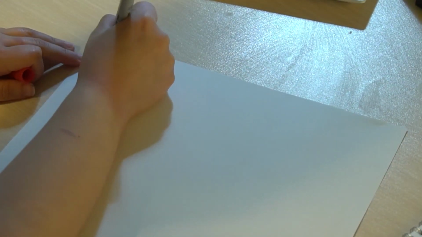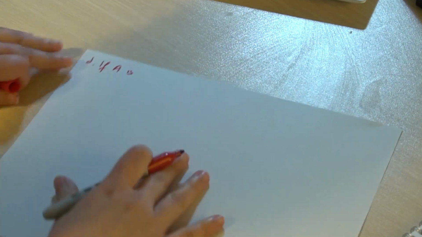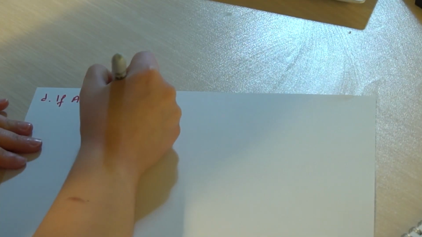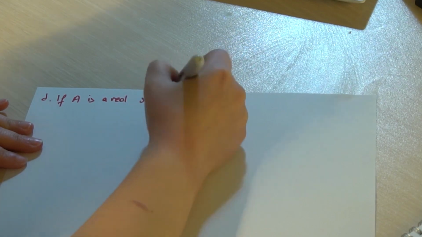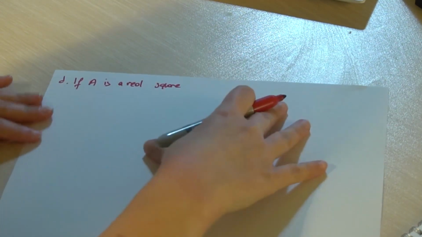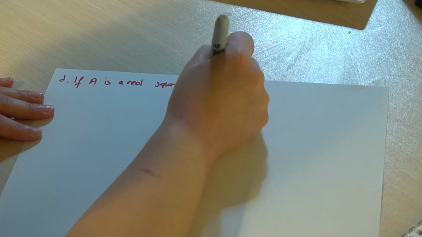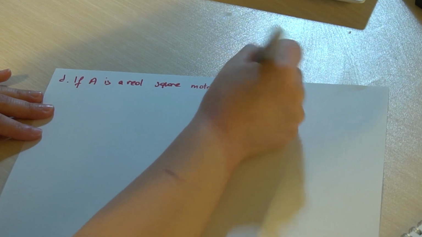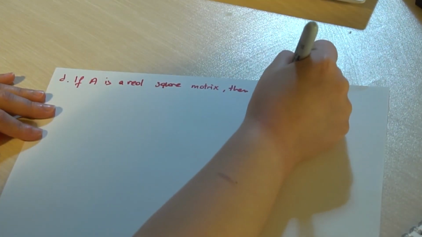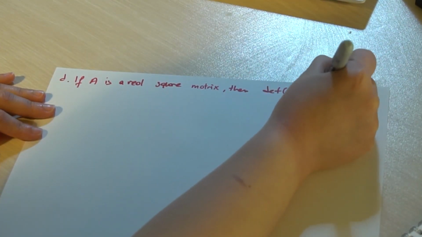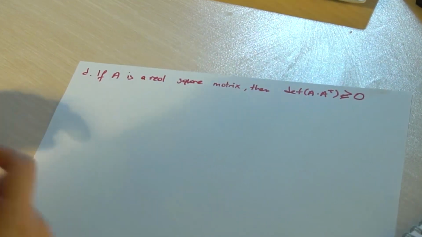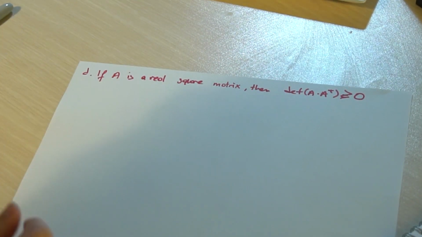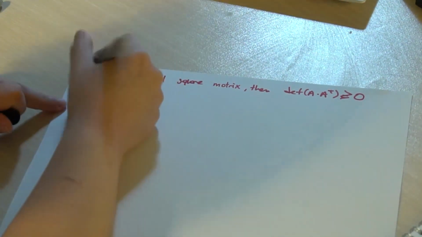And part D is the question. Part D was: if A is a real square matrix, then the determinant of A times A transpose is greater than or equal to 0, and this is true, and we can prove it.